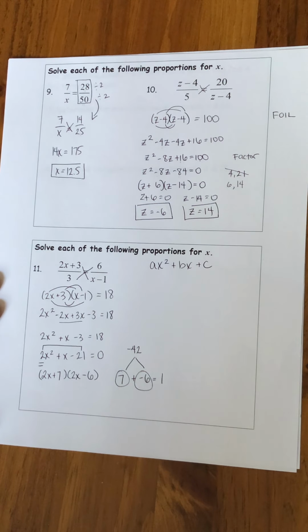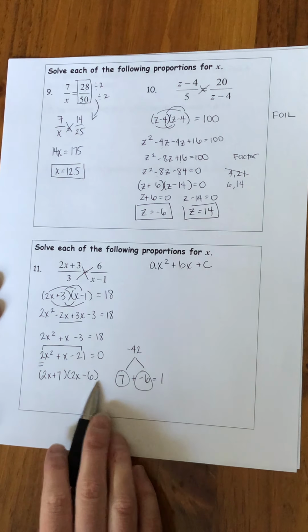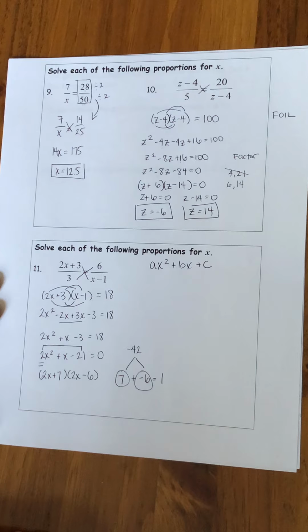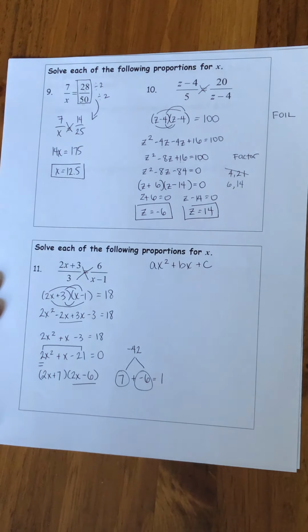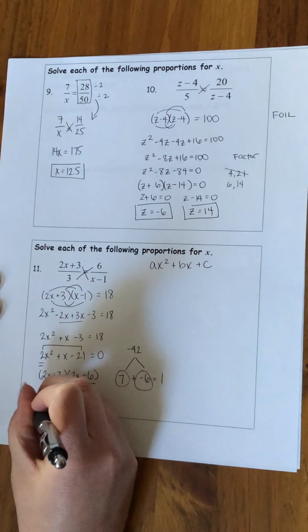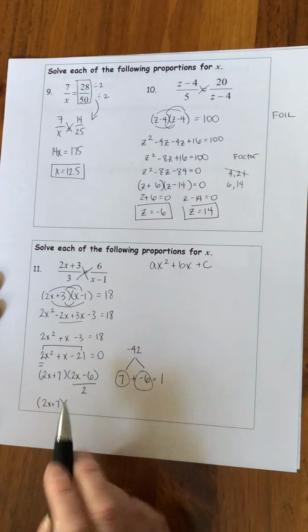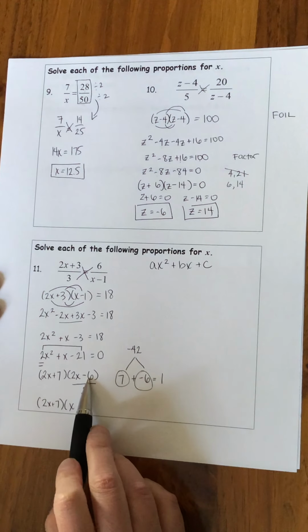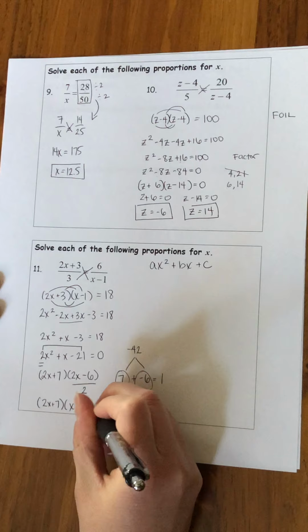I'm not quite done yet though. I need to look at each binomial and find the binomial that has a GCF. So it's the second binomial that has a GCF of 2. So I'm going to remove that common factor. So if I divide 2x by 2, I get x. If I divide negative 6 by 2, I get negative 3.